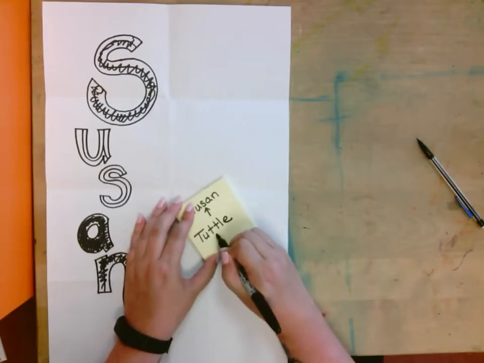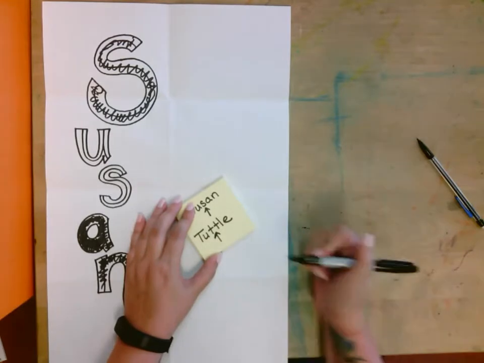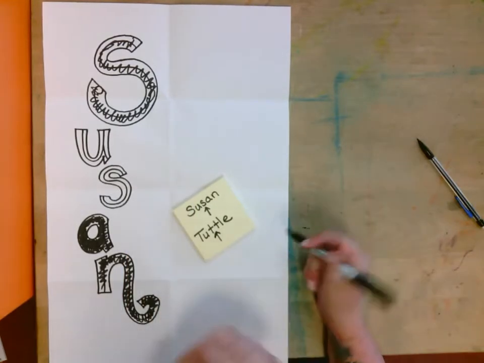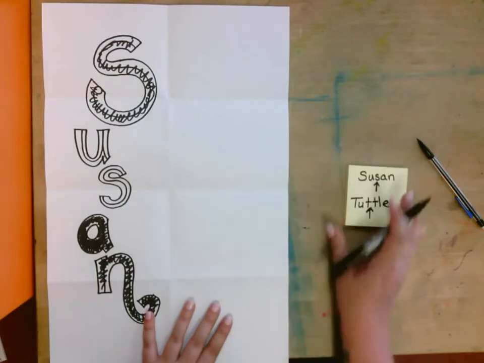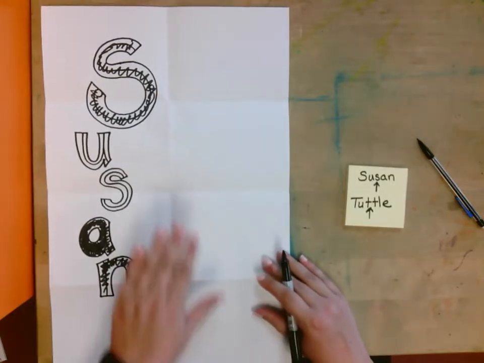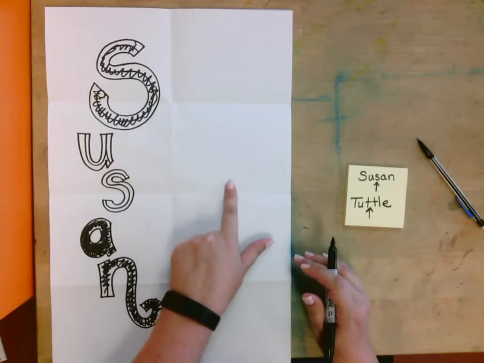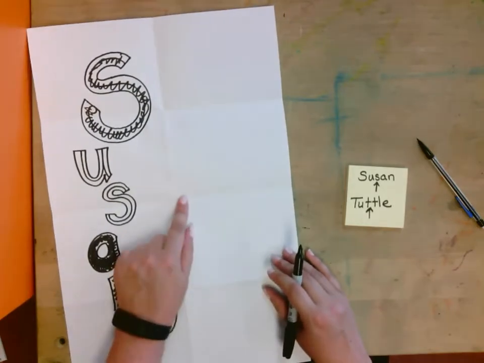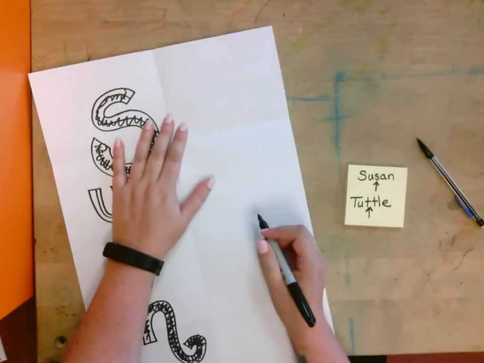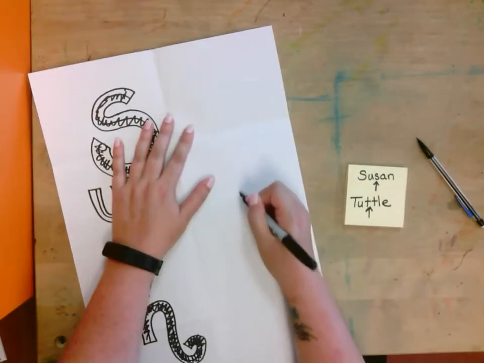So this space between my letters is going to be my name. So I know that right here is where my cutoff is, and I have to fit 3 above and 3 below. I'm going to get my T on here.